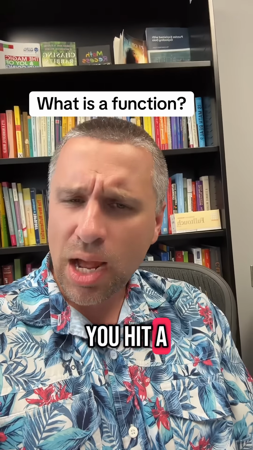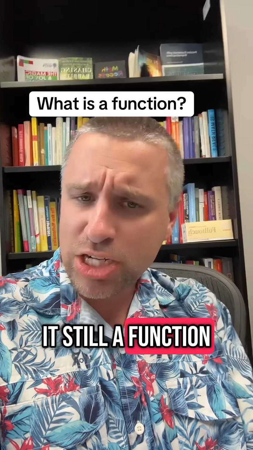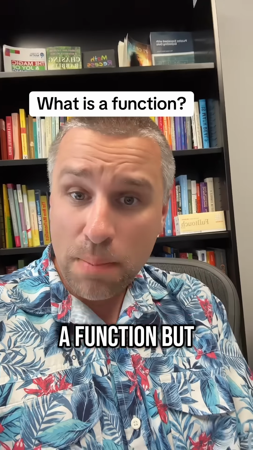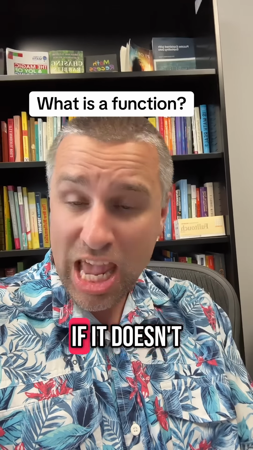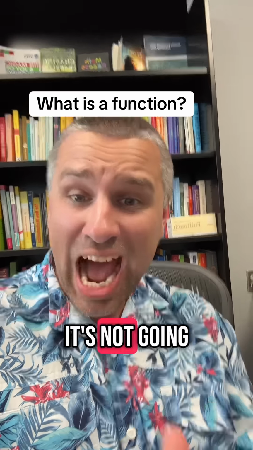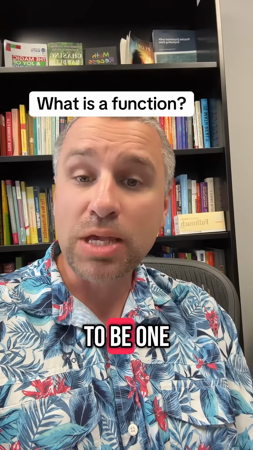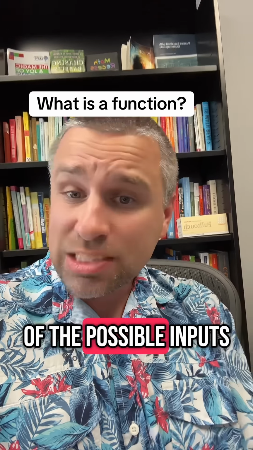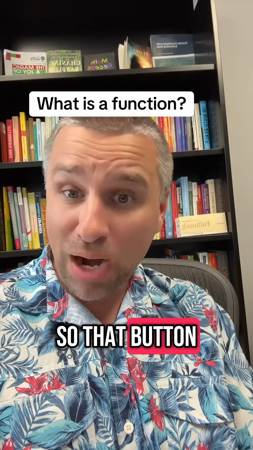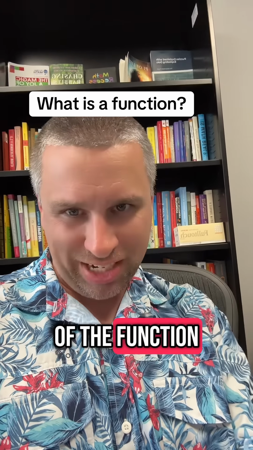But let's say you hit a button and it's broken. You don't get anything out. Well, then is it still a function? Well, yes, it still is a function, but that button that you pushed, if it doesn't give you a soda, if that button is broken, then it's not going to be one of the inputs. Or, I guess a better way to say that, it's not going to be one of the possible inputs or one of the allowed inputs. So that button would not be in the domain of the function.